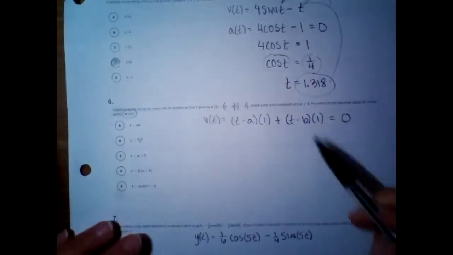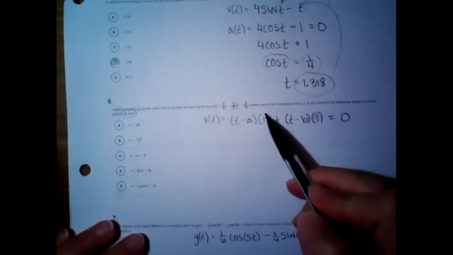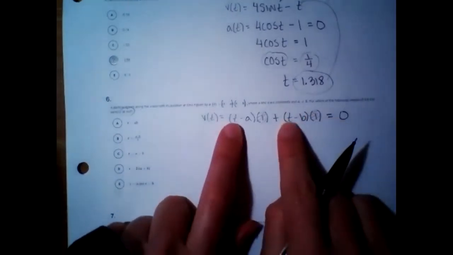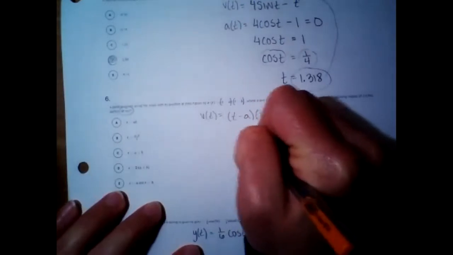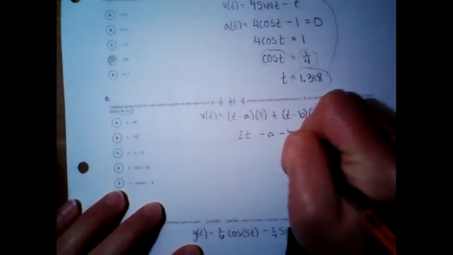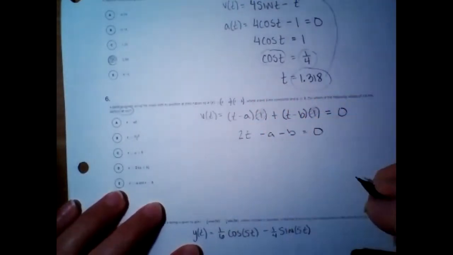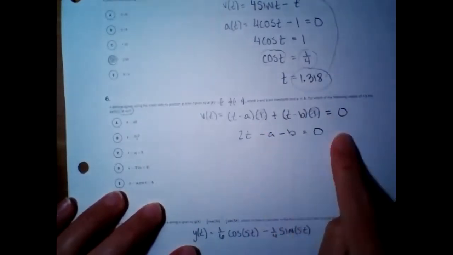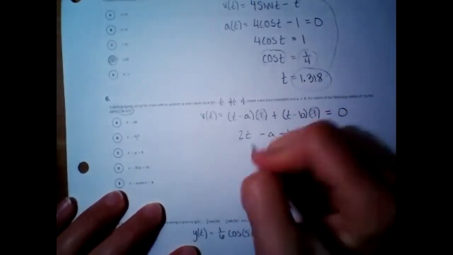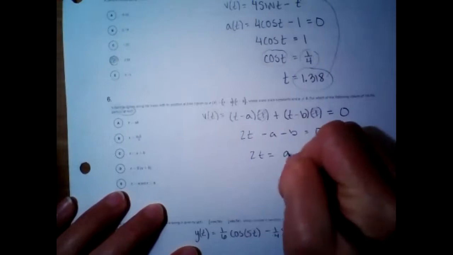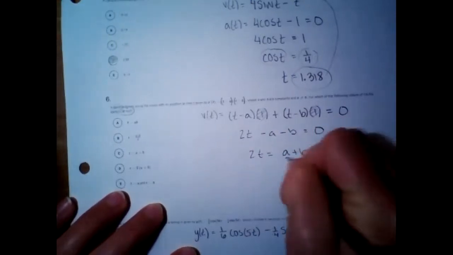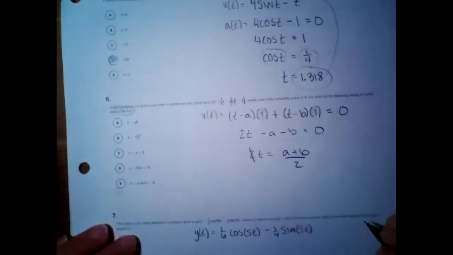So basically you can ignore these ones. I'm just putting them in there to show you that it's a product rule, but timesing by 1 isn't going to change anything. I'm going to put the like terms together. So t plus t would be 2t minus a minus b equals 0. And then I'm going to add over the a and the b. And then we're going to divide by 2. So a plus b over 2. So that one is b.